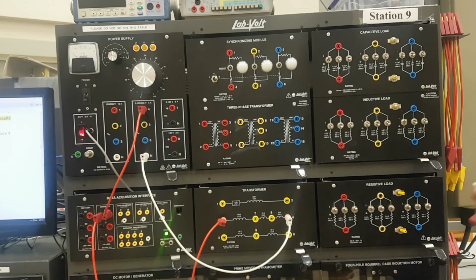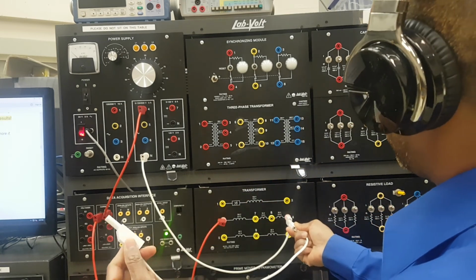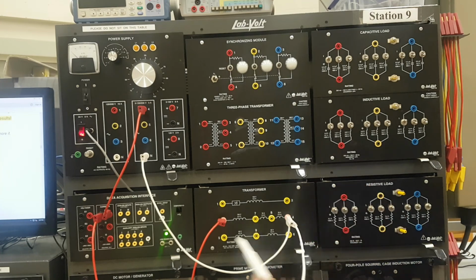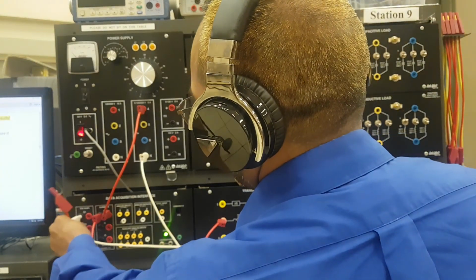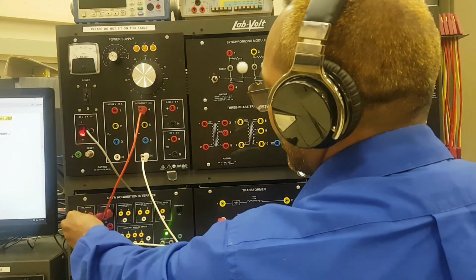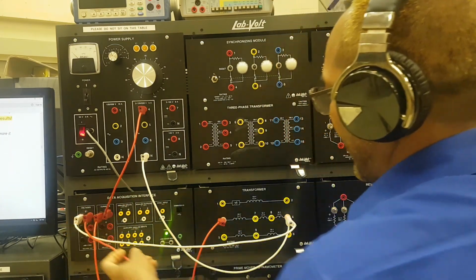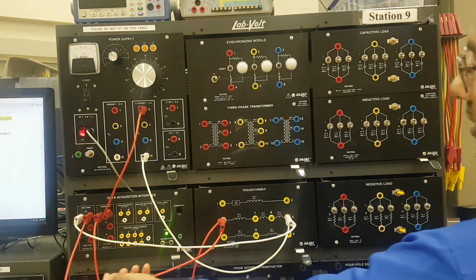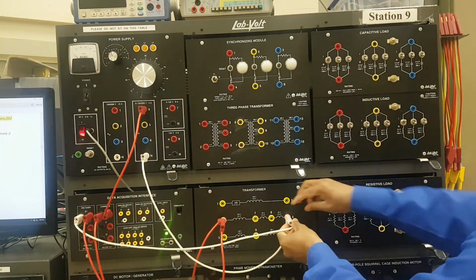So we'll take these two. Since I'm using the color code, I can connect that white color there, and that is the lower potential terminal, and the red one is the higher potential terminal. I can connect here. So this voltmeter is connected across the winding there.